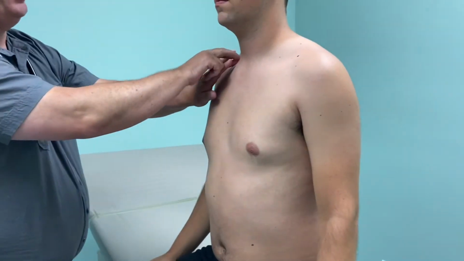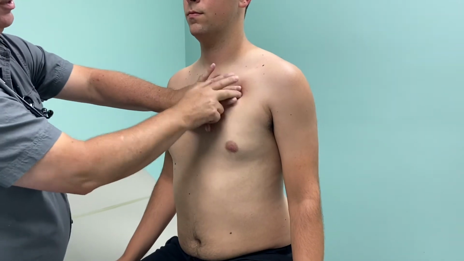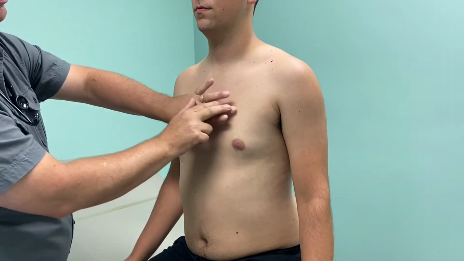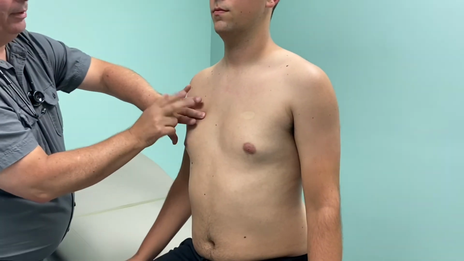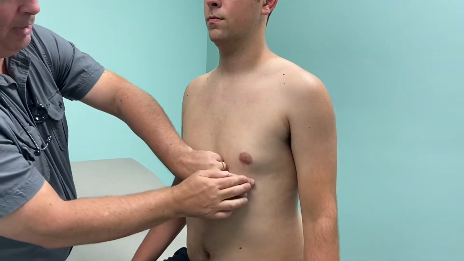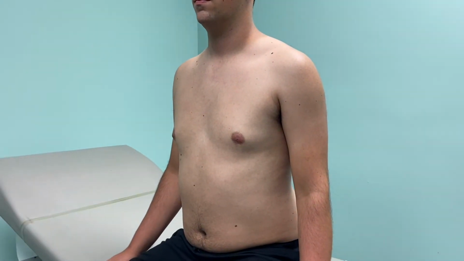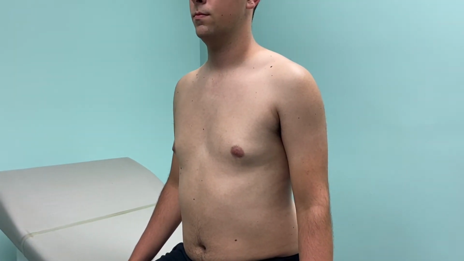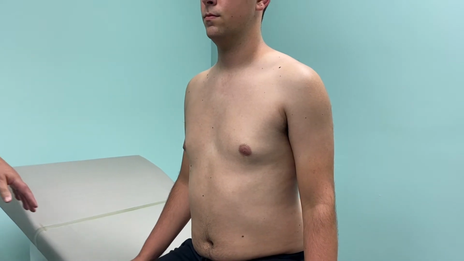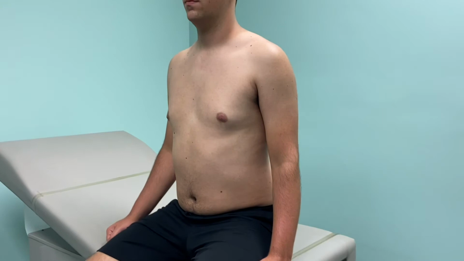Okay, lower your arms, and then you can percuss up at the apex. Infraclavicular. Above the breast tissue and then below. And if you have a female, you'll have her raise her breast up out of the way. You should have a chaperone in the room with you. Okay, so that's percussion. Now we're going to move to auscultation.